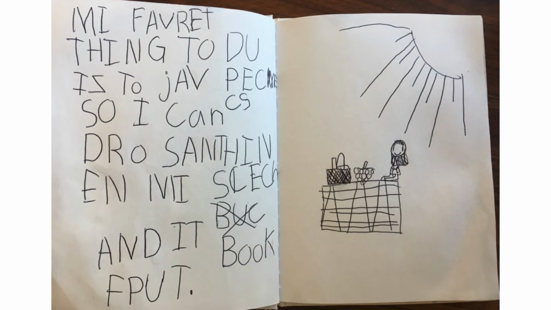See if, first of all, you can read it, what she's saying here. My favorite thing to do is to have picnics, so I can draw something in my sketchbook and eat fruit. So someday you'll be out there again with your sketchbook and your picnic eating fruit in the sunshine.